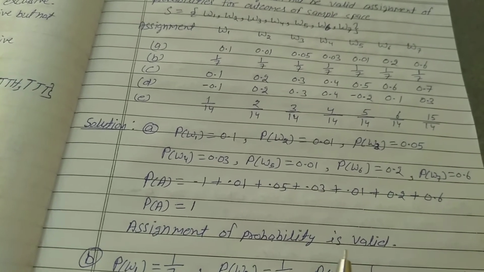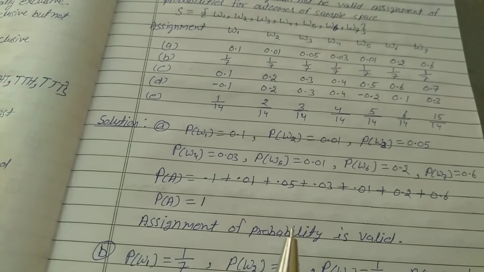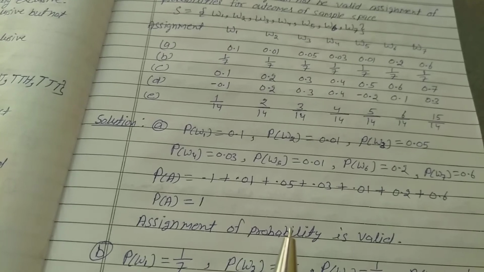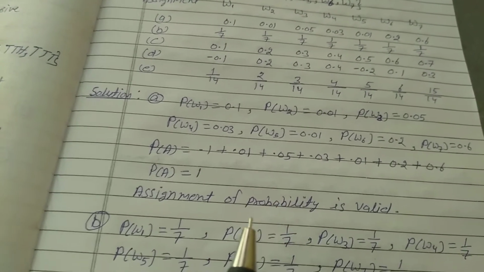Assignment of probability is valid. Probability is valid if it is less than or equal to 1. Otherwise probability is not valid.